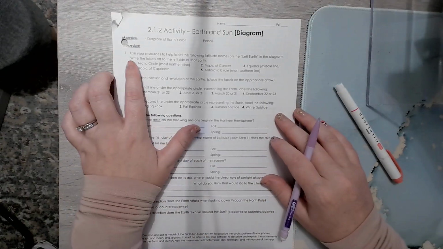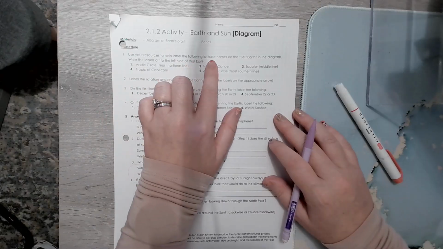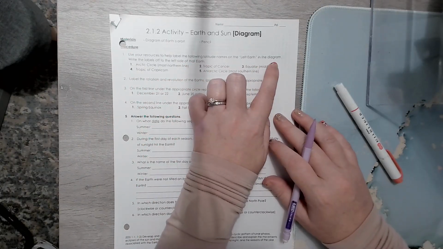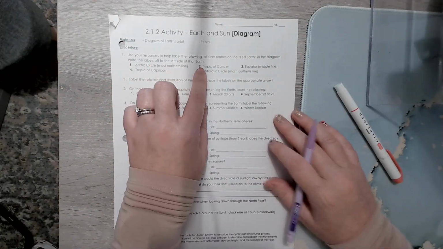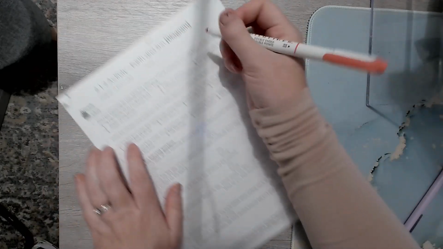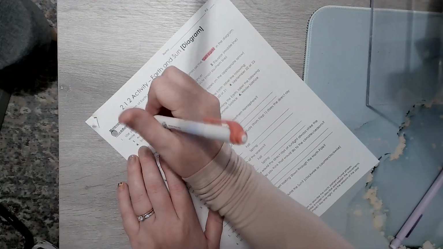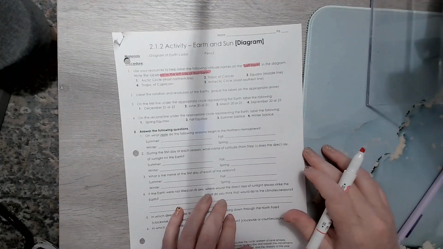So, procedures. Use your resources to help label the following latitude names on the left Earth in the diagram. Write the labels off to the left side of that Earth. So I'm going to highlight this so you understand the importance. This is going to happen on the left Earth and then off to the left side of this Earth.